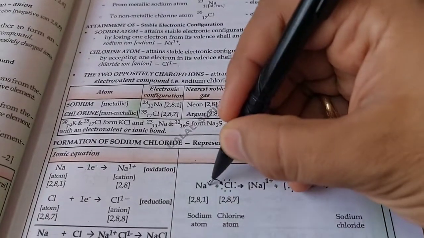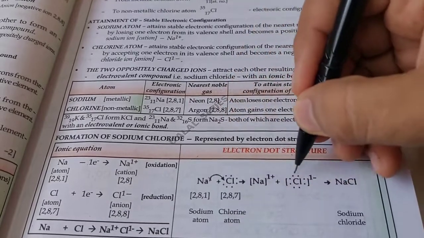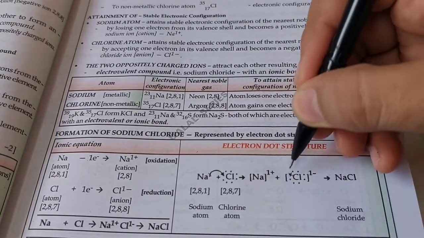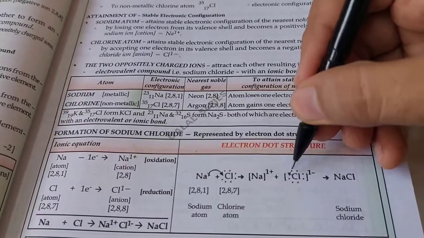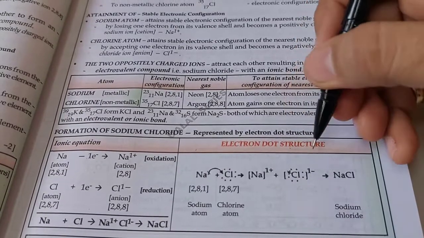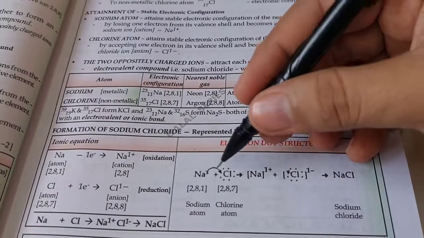Now I always prefer showing the metal's electron with a cross so that I can differentiate between the original electrons of chlorine and the borrowed electron of chlorine. So brackets are important. This is called cross and dot structure.